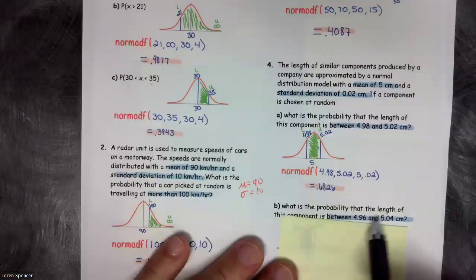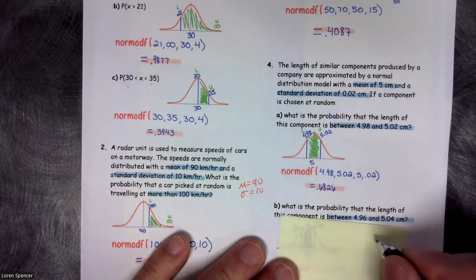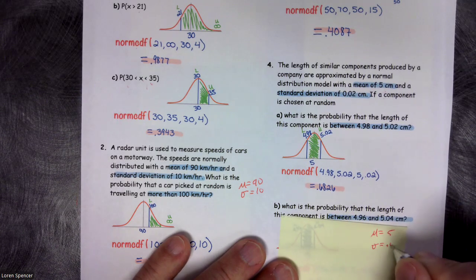All right. What's the probability the length of the component is between 4.96 and 5.04? Once again, our mean in this case was 5. Our standard deviation was 0.02.